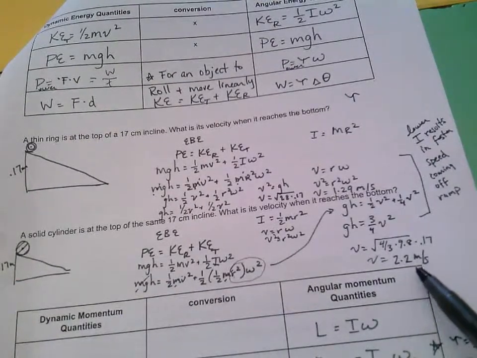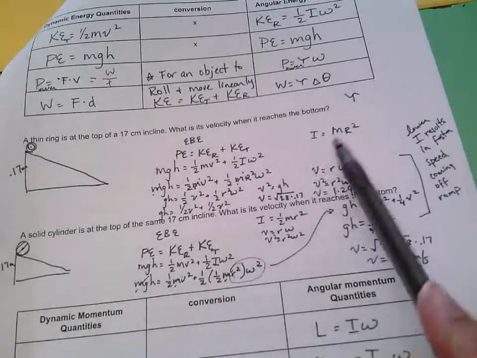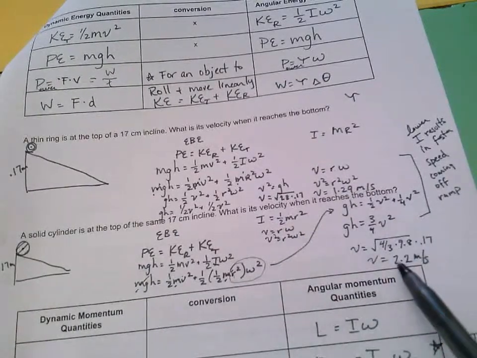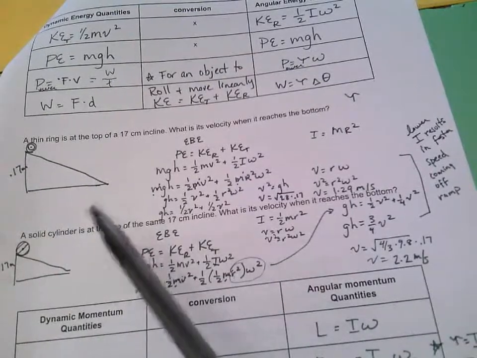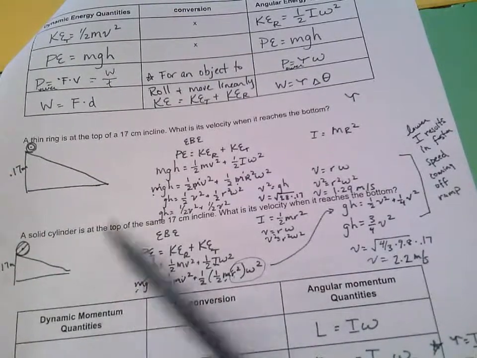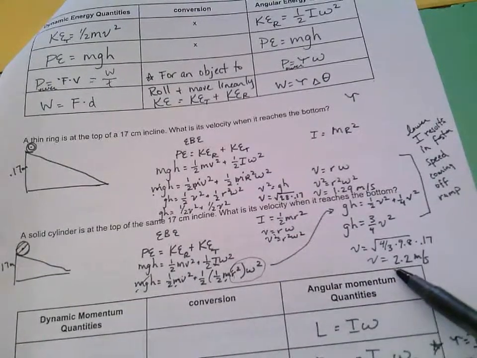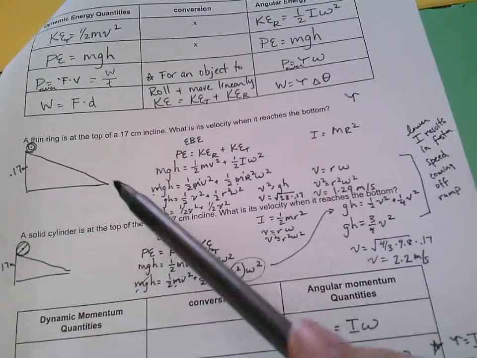Interesting. So we have a lower moment of inertia from the solid cylinder, which means we have less resistance to change, which means it can be moving faster by the time we get to the bottom of our incline. But you say, wait a minute, I know enough about energy at this point to know that that gravitational potential energy should translate into the same velocity.